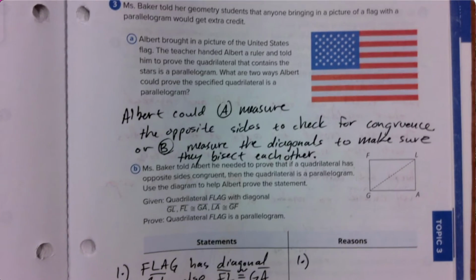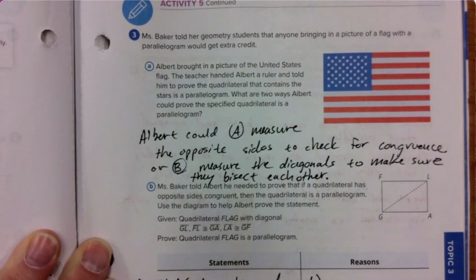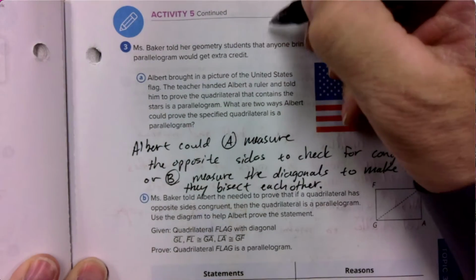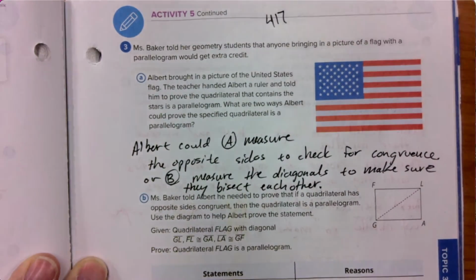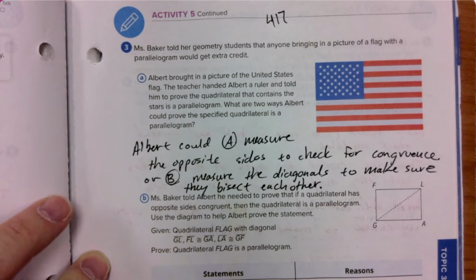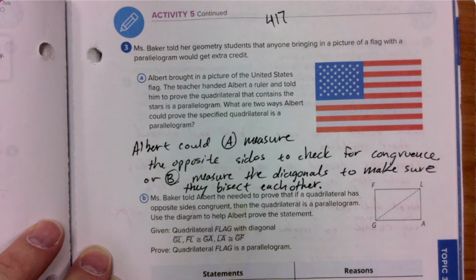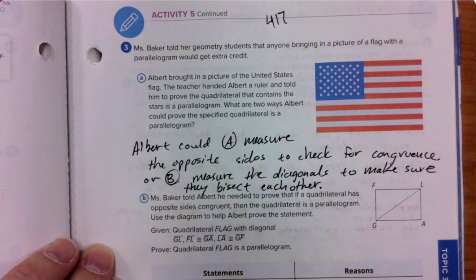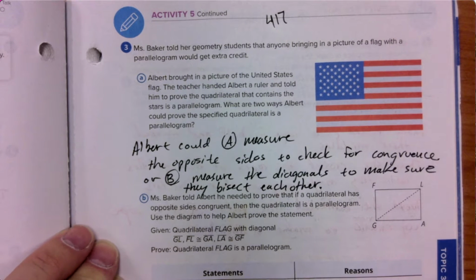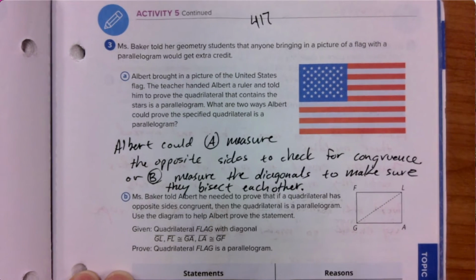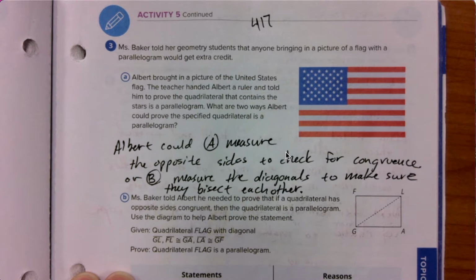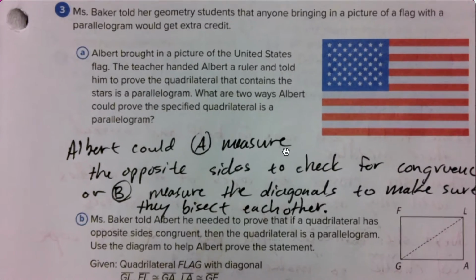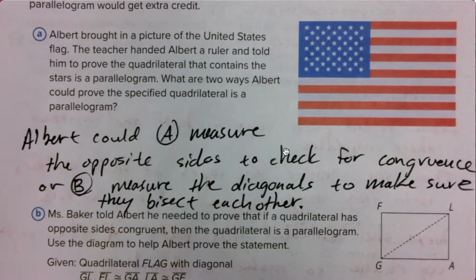Next up is page 417. Miss Baker told her geometry students that anyone bringing in a picture of the flag will get extra credit. A flag with a parallelogram. Albert brought in a picture of the United States flag, and the teacher handed Albert a ruler and told him to prove the quadrilateral that contained the stars is actually a parallelogram. What are 2 ways that Albert could prove the specified quadrilateral is a parallelogram?